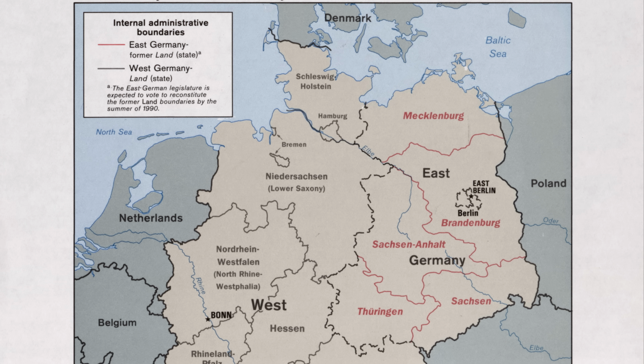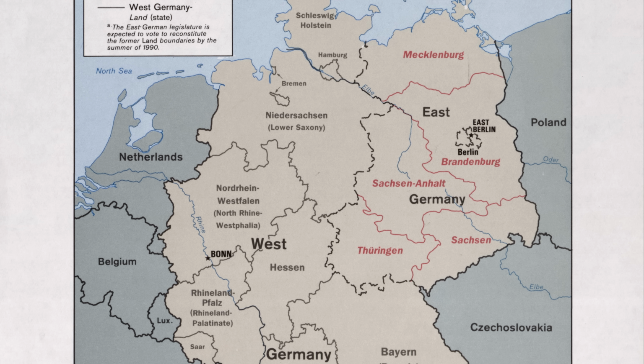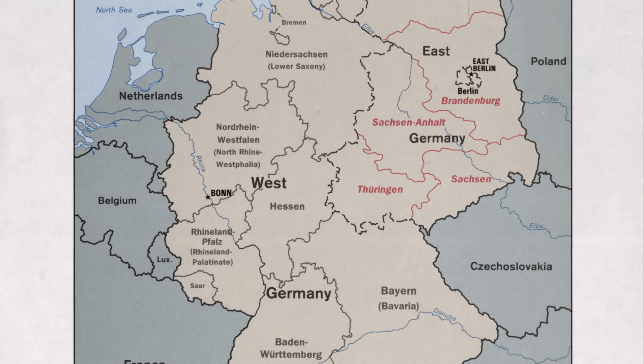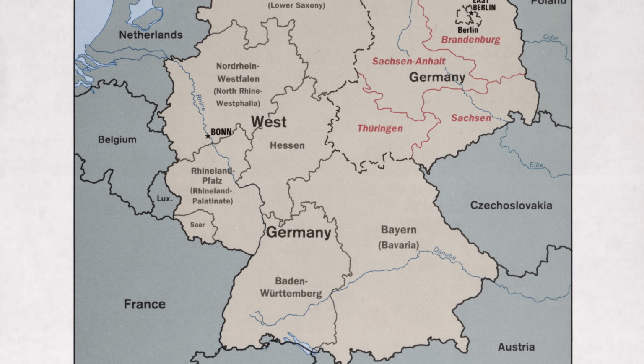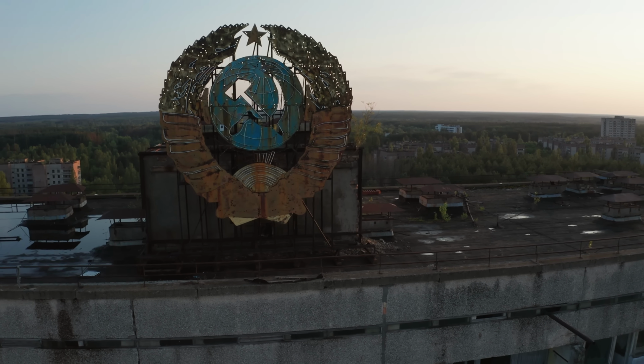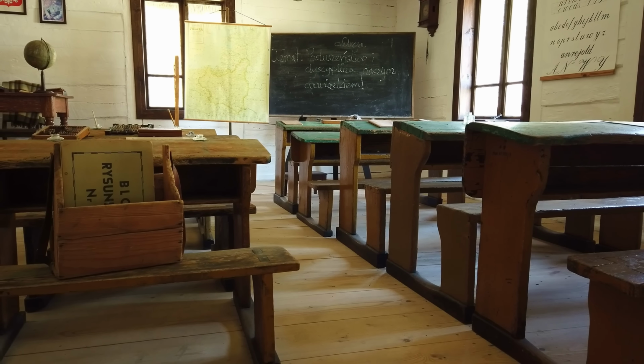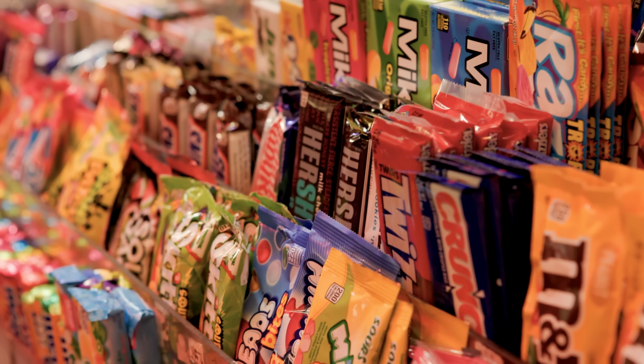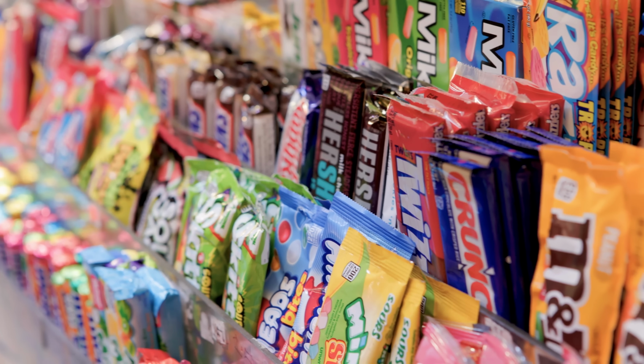For over 40 years, East Germany was a socialist state under Soviet influence, while the West was a capitalist democracy aligned with the West. These weren't just ideological differences. They were systems that shaped education, work, travel, even what brands of chocolate you could buy. A fun fact, East Germans were deprived from eating Kinder. That's gotta leave some type of psychological scar.